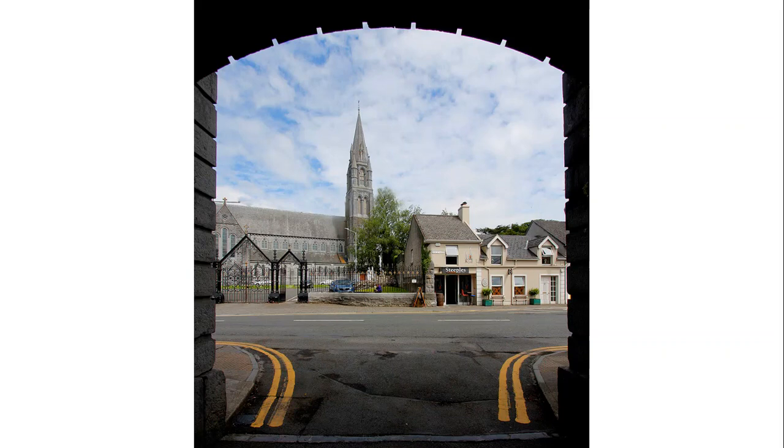So this particular shot of Nina taken on a nice summer's day, rather than standing out on the edge of the road and just taking a photograph of the church and the buildings in front, I simply stood back in under the archway of the Heritage Centre, as it is, to create that frame around the photograph.